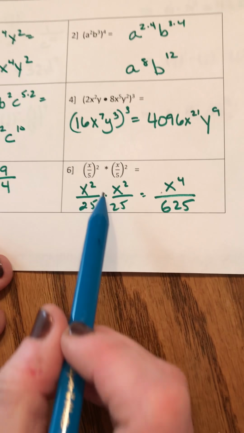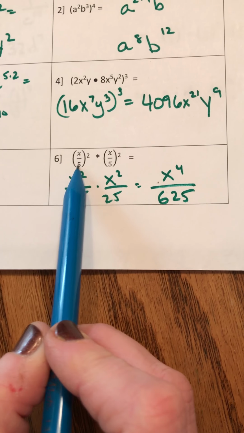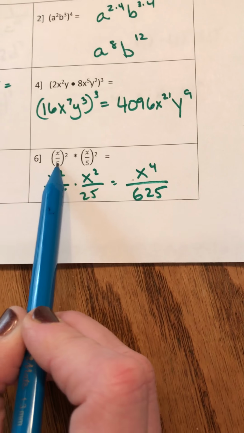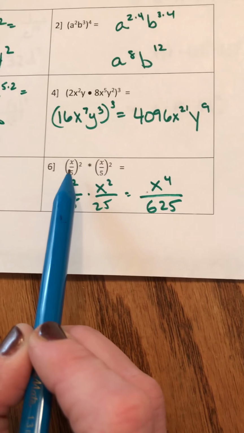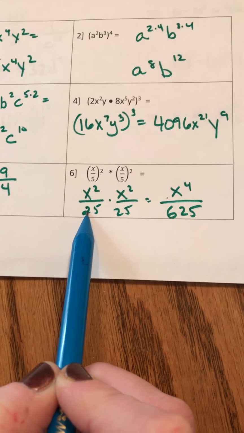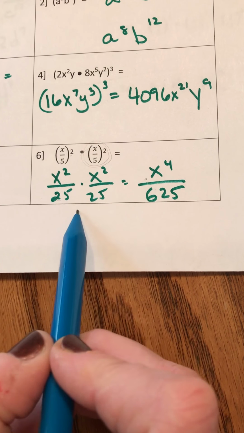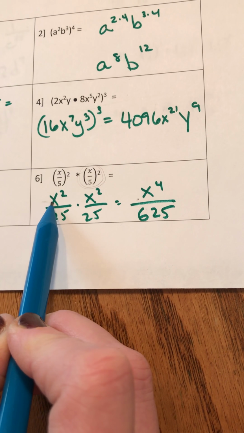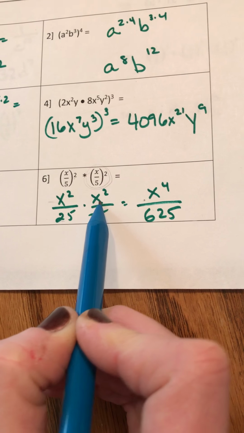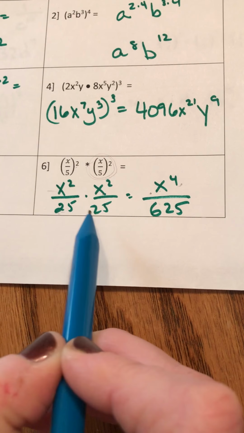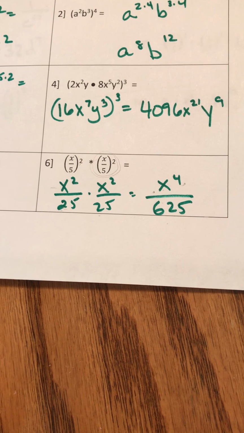In number 6, x over 5 all squared, what I did was I had the numerator and the denominator both affected by the squared. So I did 5 squared and got 25. And then I had the same repeated term here. So at the end, I said, well, wait a minute. I have x squared times x squared. That goes back to what I learned on my previous page. That's x to the 4th power. And 25 times 25 is 625.